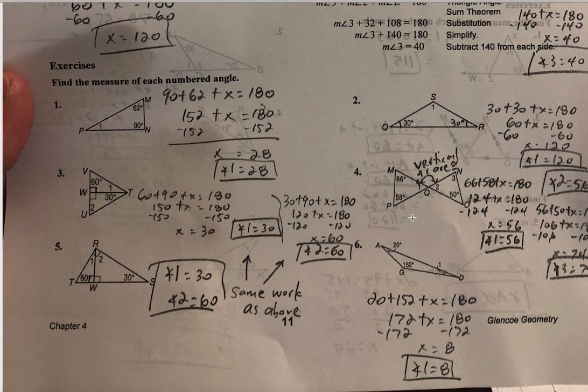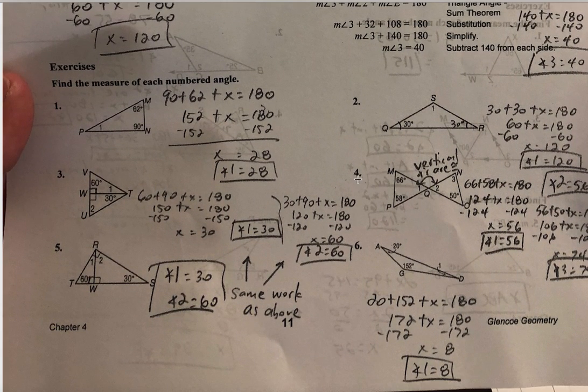Jump down here to exercise 4, pardon me. Same type deal. Sets it up the same. We can find angle 1 first. 66 and 58 is 124. So when I do this math, I get that angle 1 is 56. Angle 2 is a vertical angle with angle 1, so it's also 56. If angle 2 is 56 and this angle is 50, I add those up for a grand total of 106. 180 minus 106 is 74, so angle 3 is 74.